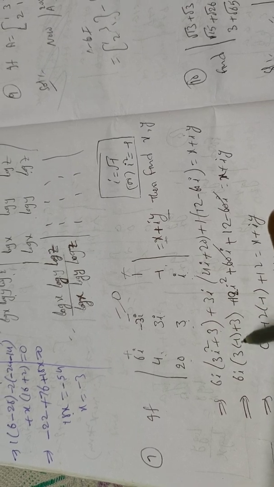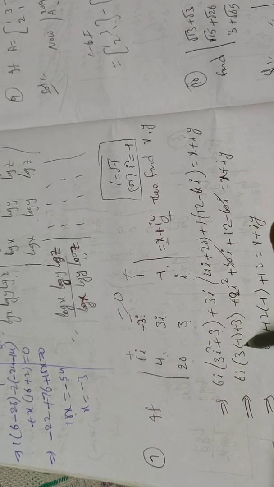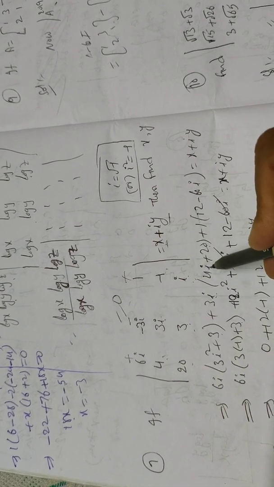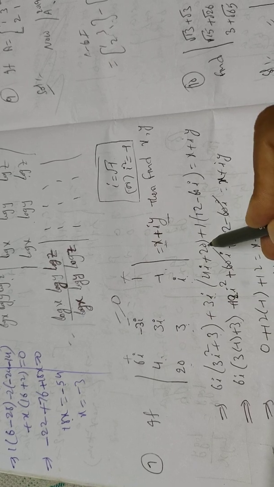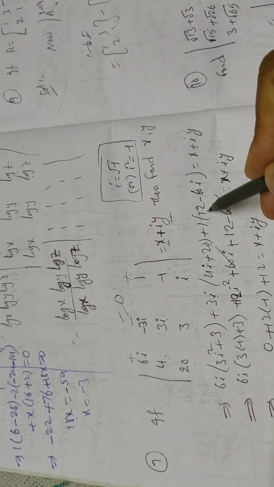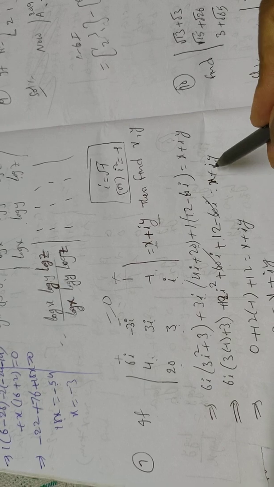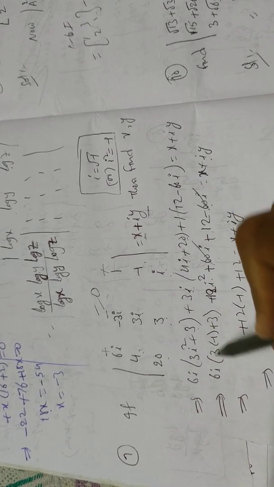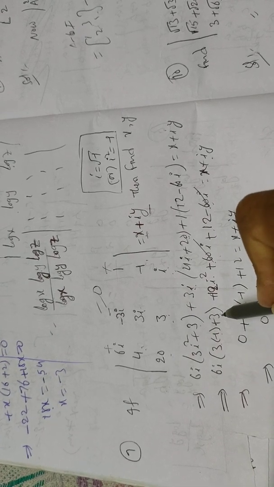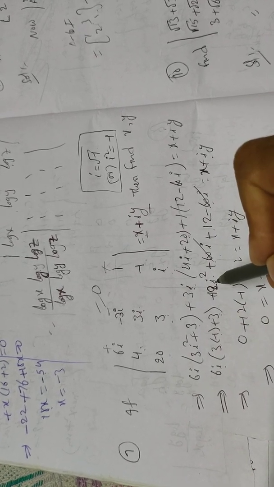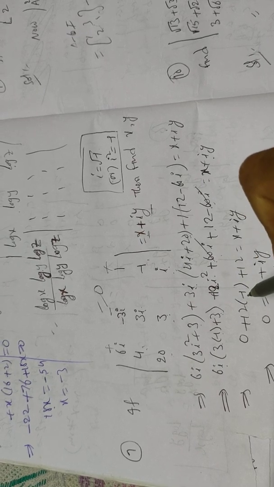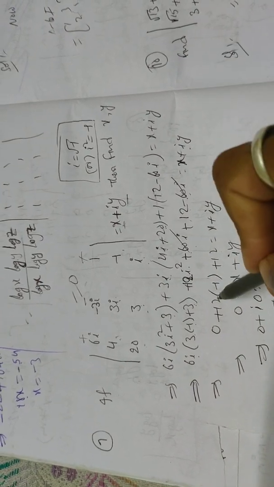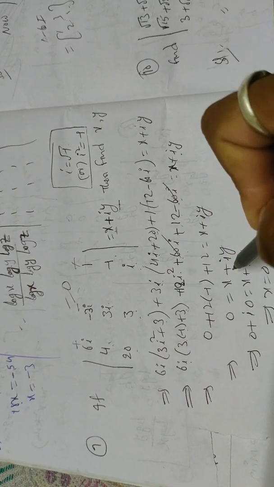Simplify, i square is equal to minus 1. That is 6i into 3 into minus 1 plus 3, plus directly 3i multiplied inside, 3i into 4i is 12i square, plus 12 minus 60i is equal to x plus iy. Minus 60i plus 60i cancel, and here i square is equal to minus 1. So this is minus 3 plus 3, which is 0, and 0 into anything is 0. Here you have 12 into minus 1, that is minus 12, and here we have one more 12, that is plus 12, which is equal to x plus iy. So the total gives 0, 0 is equal to x plus iy.